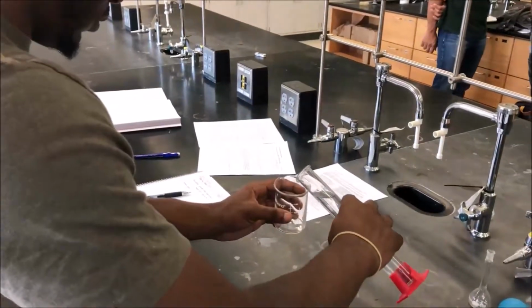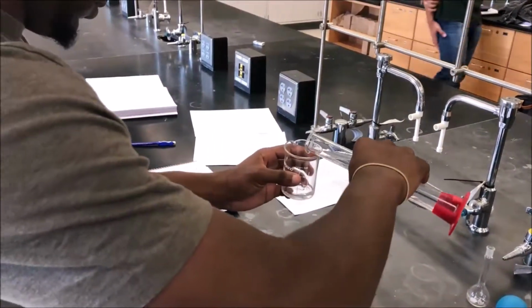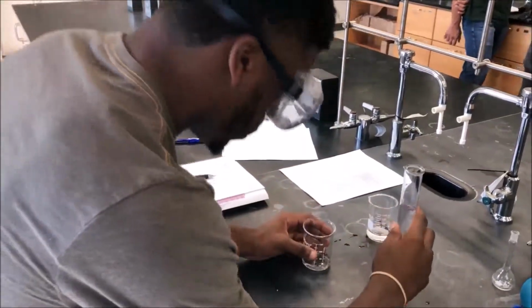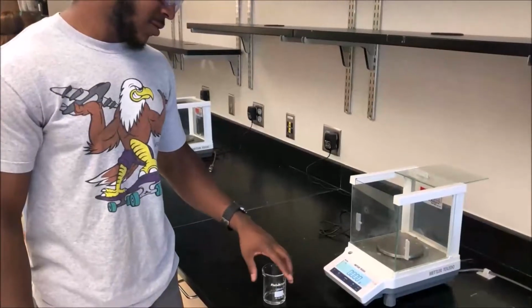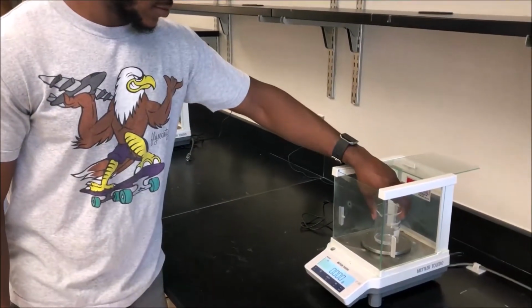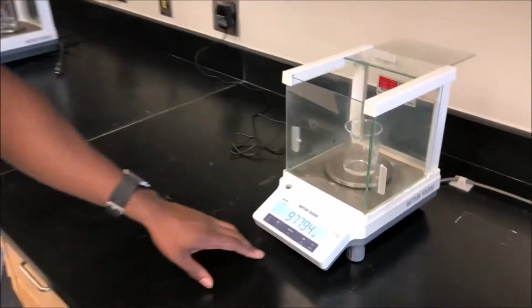Water is then transferred into the designated beaker. After the desired volume is delivered to the beaker, the final volume is read and recorded from the graduated cylinder. The beaker with the water from the graduated cylinder is taken over to the balance to be massed. We then record the mass of the beaker with the water.